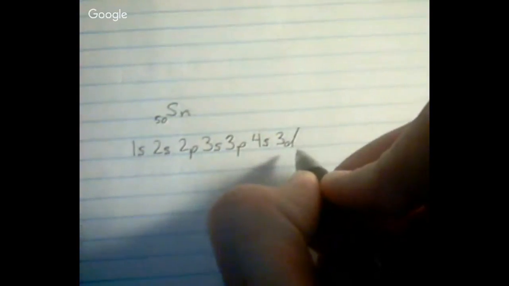After the 4s is actually the 3d, if you remember that. Past 3d is back up to the 4 with the p sublevel. After that, back down to energy level 5s. After 5s is going to be the 4d, and after the 4d, back up to the 5 again with the p sublevel.